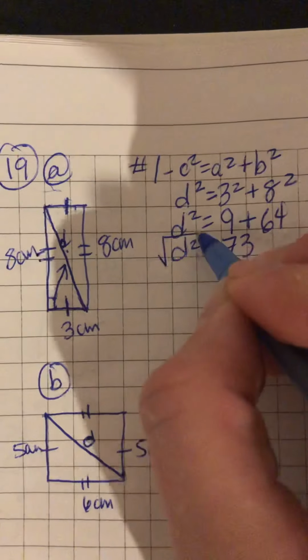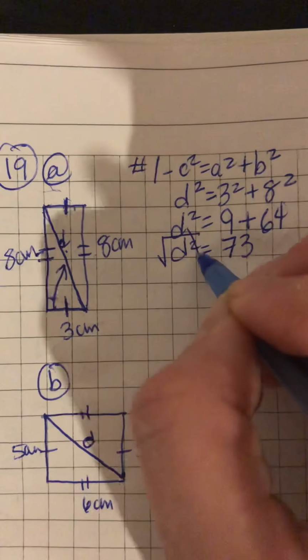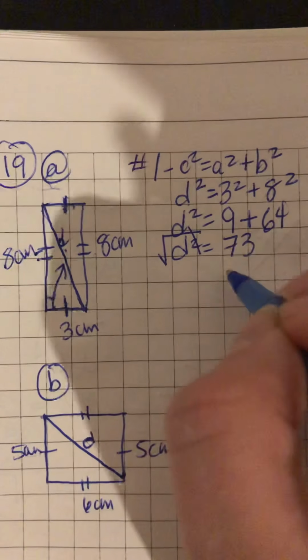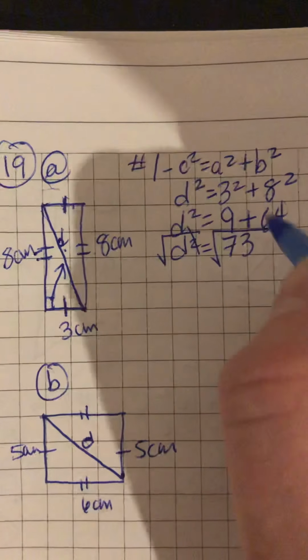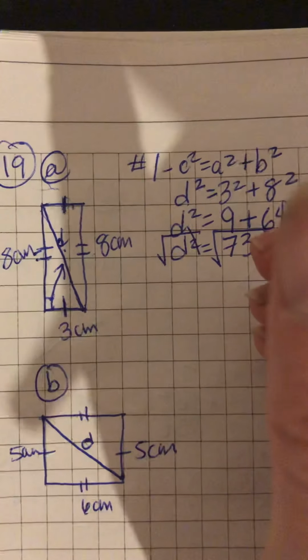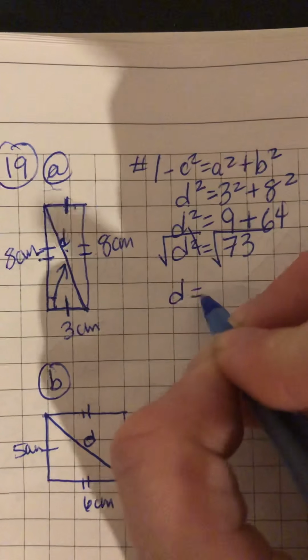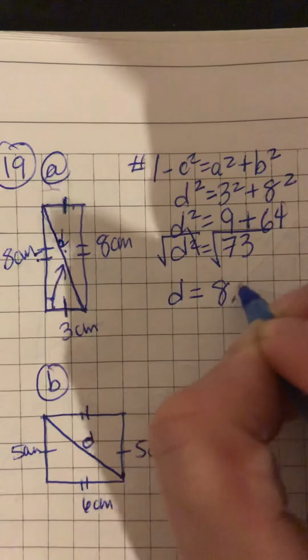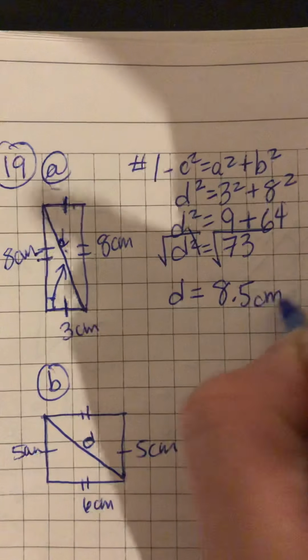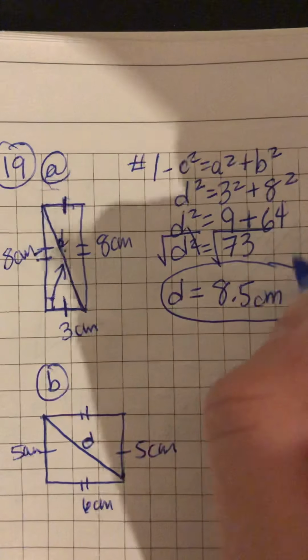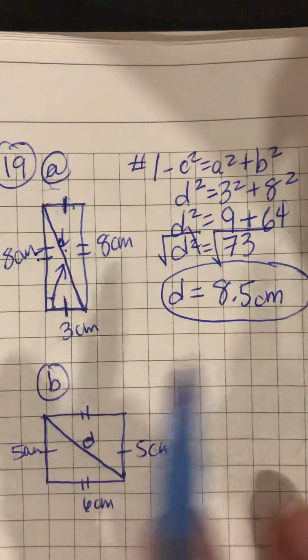So we're going to square root D to get rid of that square. But whatever you do on the left-hand side, you have to do on the right-hand side. So we get square root 73 is equal to 8.5, and then it would be centimeters because everything else is centimeters. So that's what D would be for 19A.